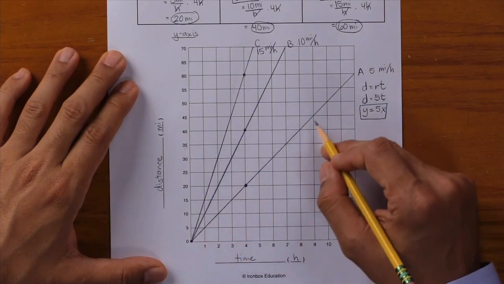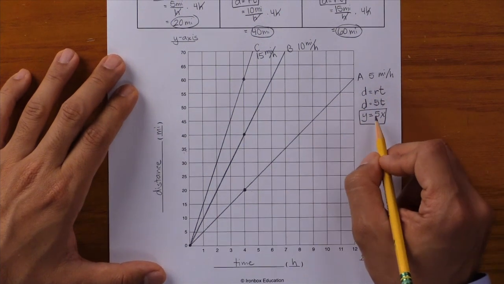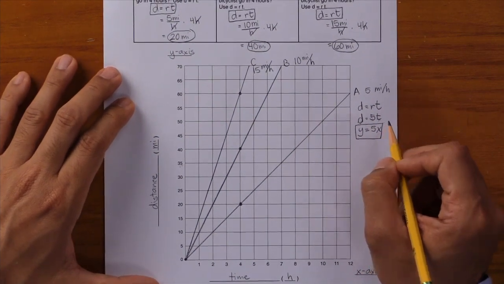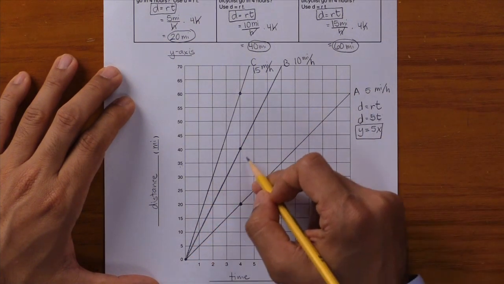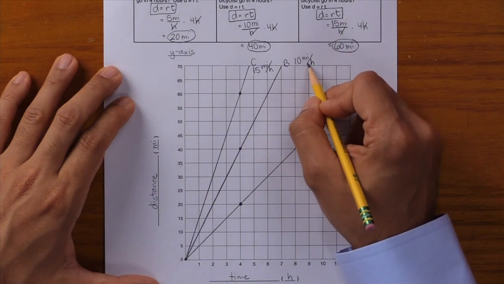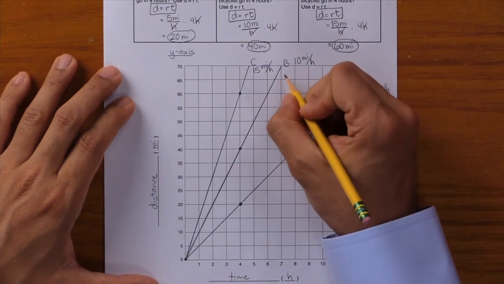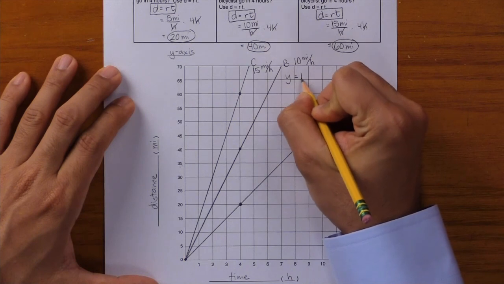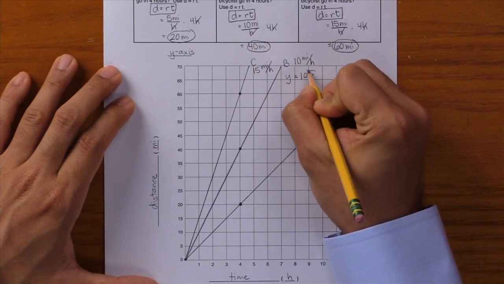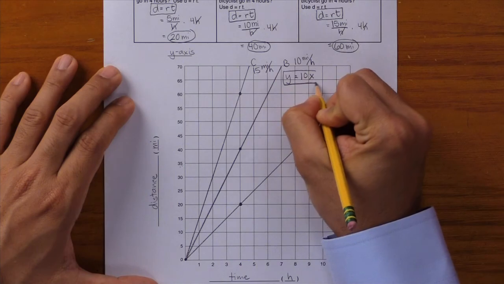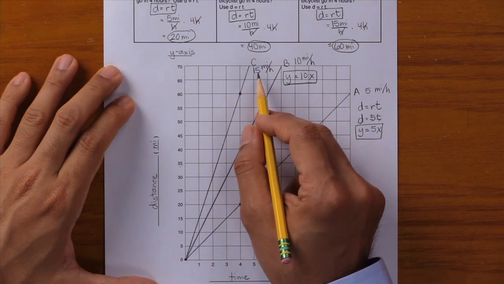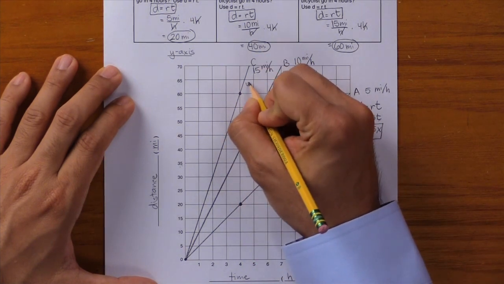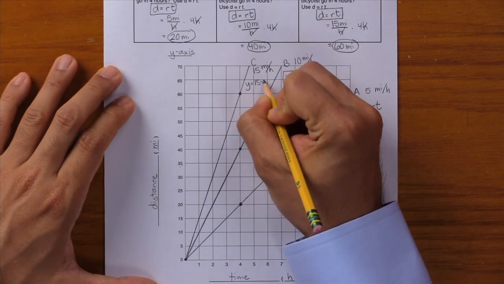So if the formula for Bicyclist A is y equals 5x, since Bicyclist A was going 5 miles per hour, what's the formula for Bicyclist B, who was going 10 miles per hour? And this would be y equals 10x. So I'll go ahead and box that. And finally, let's look at Bicyclist C. Bicyclist C was going 15 miles per hour, so the formula here is y equals 15x.